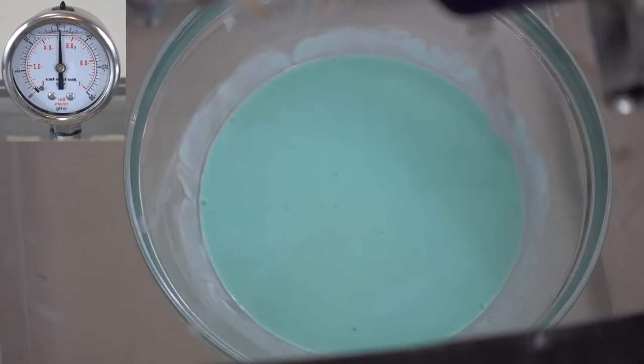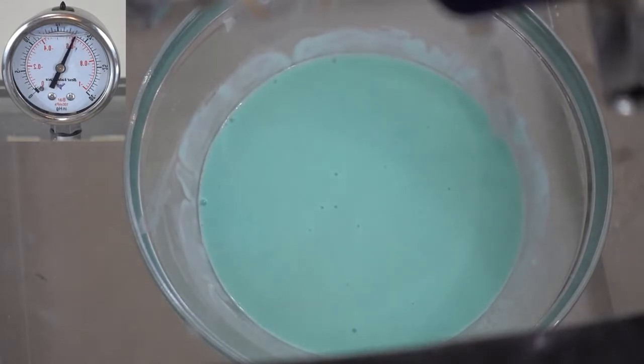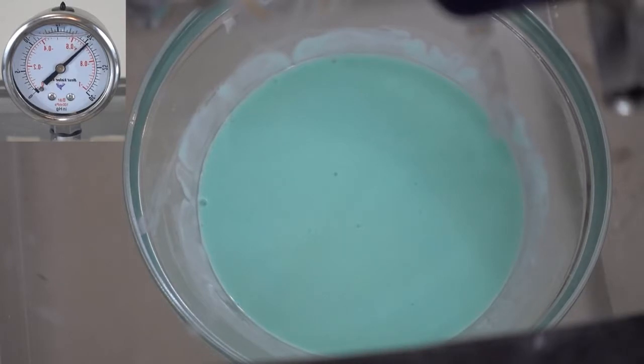Looks like it's starting to release some of that air. We'll see if it looks more like a fluid or a solid.